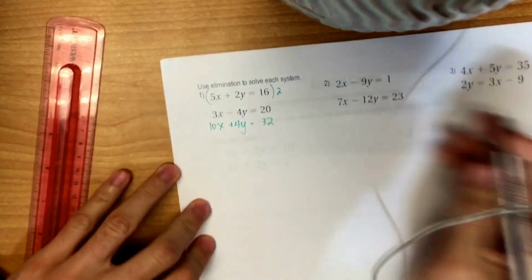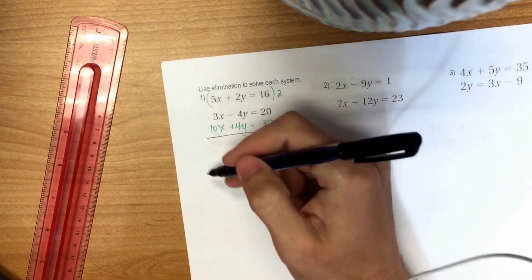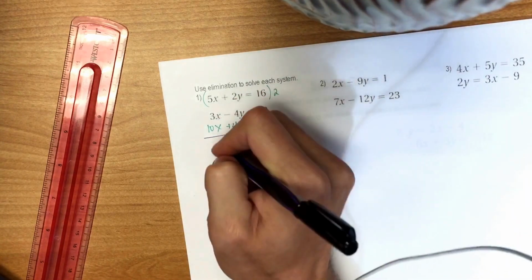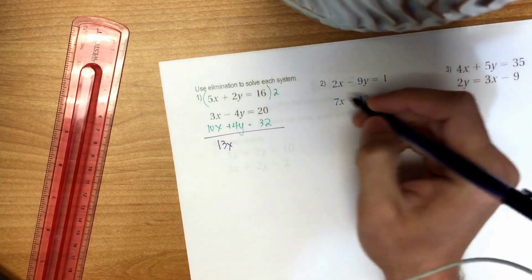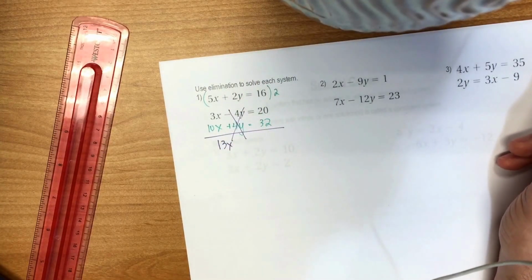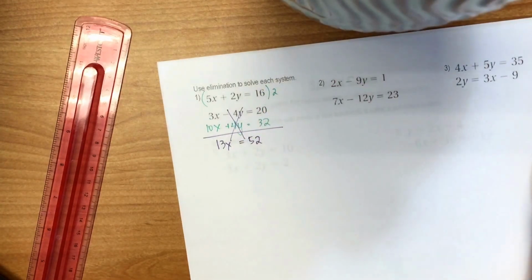So what I'm doing here is I'm going to add the equations straight down the columns. Add the x's, add the y's, add the numbers. If I add my x's, nothing cancels out, you just get 13x. If I add the y's, a negative 4 and a positive 4 cancel out. They eliminate. So those are gone. And on the number side, if I add those together, I get a 52.